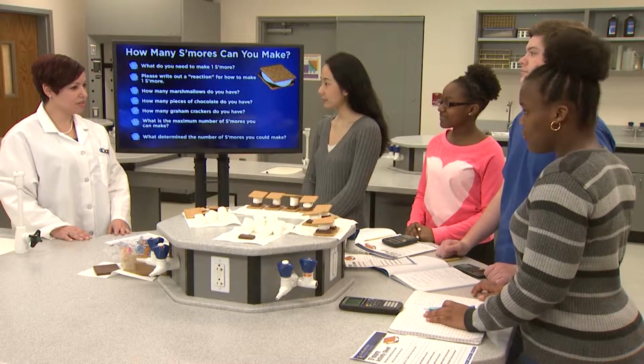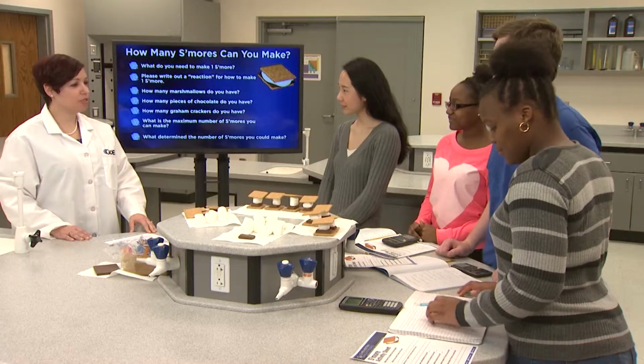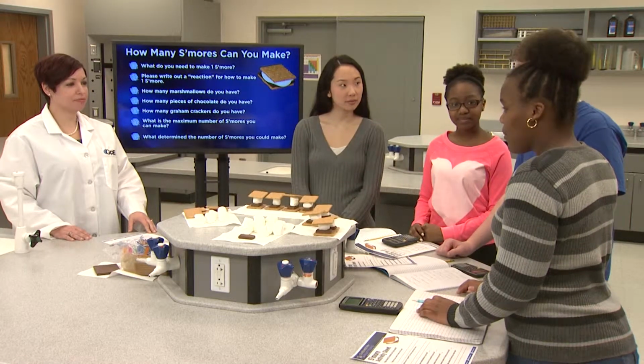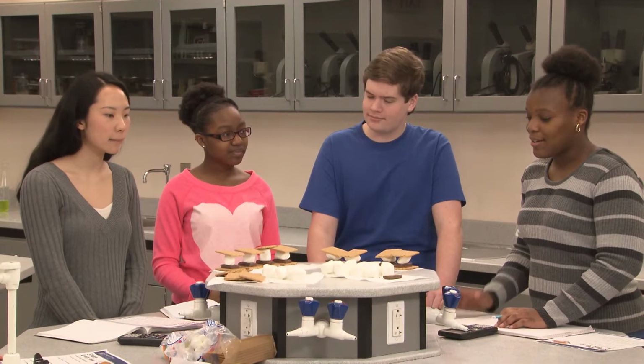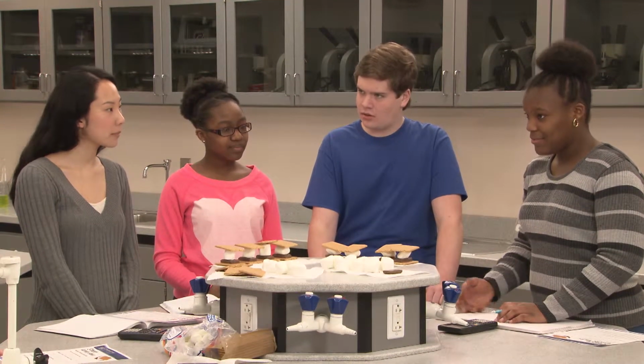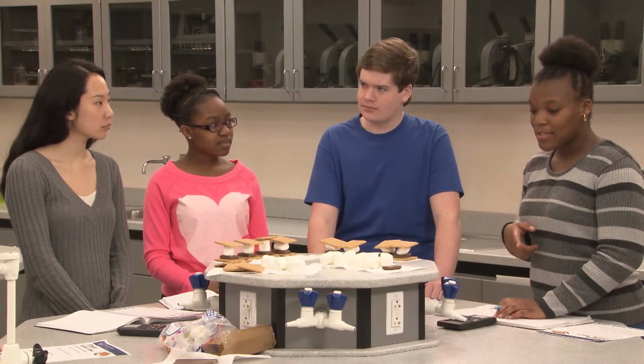Okay, Team 1, looks like you finished making your s'mores. How many were you able to make? We were able to make 4. We could have made more, but we ran out of chocolate. We still had 6 graham crackers and 5 marshmallows left. Very good. Team 2, how many s'mores were you able to create? Well, we started out with 8 graham crackers, 5 pieces of chocolate, and almost an entire bag of marshmallows. So we were able to make 4 s'mores. Yeah, but we ran out of graham crackers. We had 1 piece of chocolate left over and a lot of marshmallows.